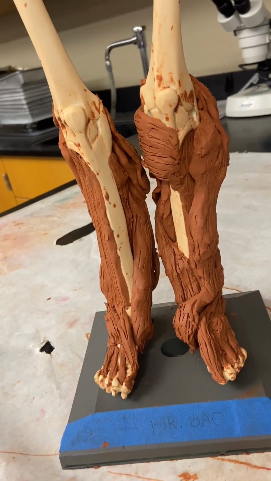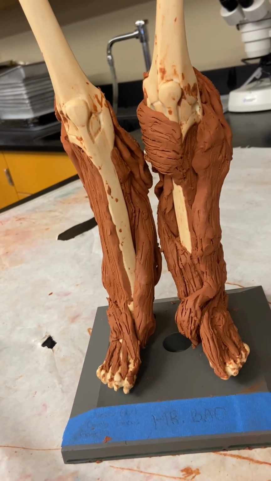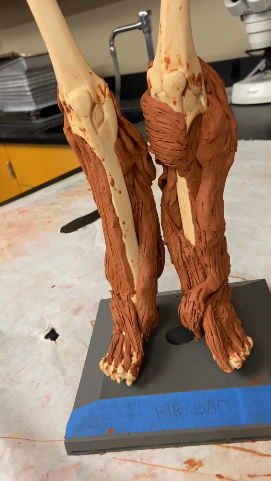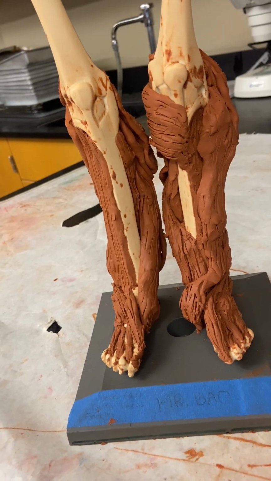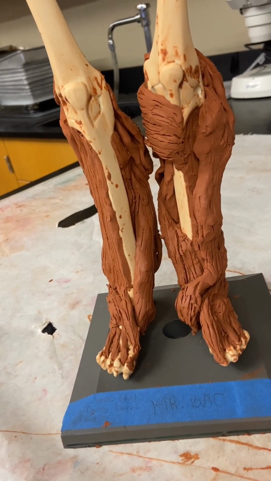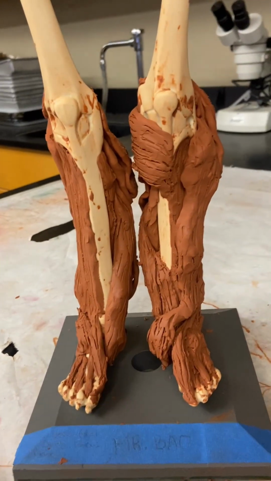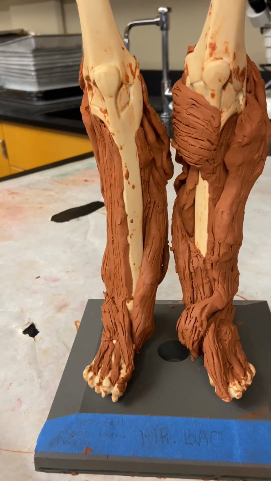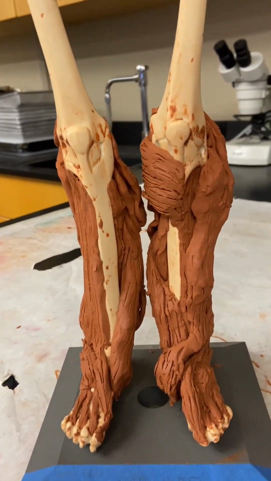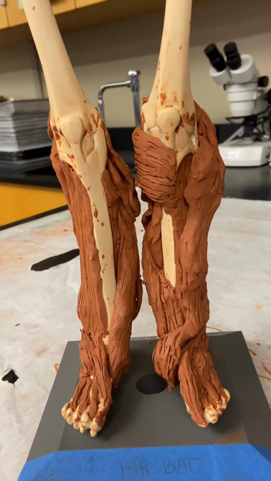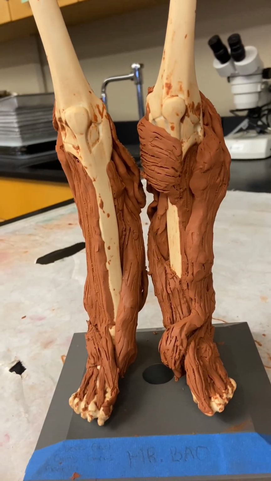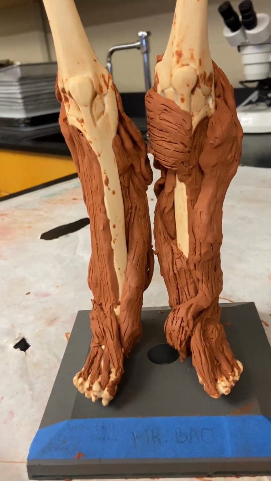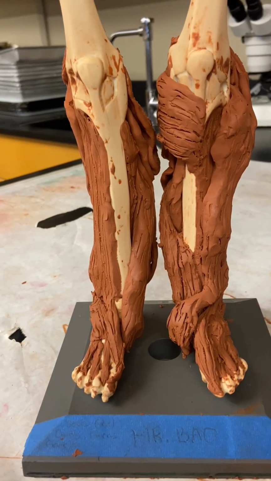Moving down to the foot, it is divided into three sections: the tarsals, metatarsals, and the phalanges. The tarsal bones are seven bones that make up the back part of the foot. The largest tarsal is the calcaneus, which forms the heel. Sitting above it is the talus, which connects the foot to the tibia and fibula to form the ankle joint.